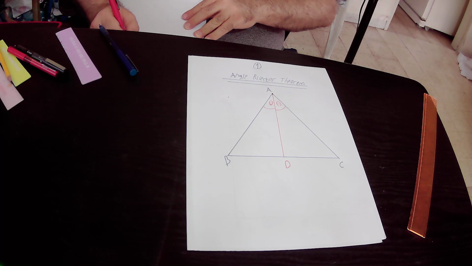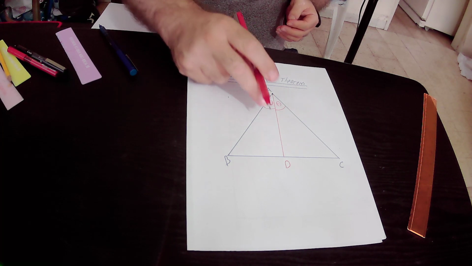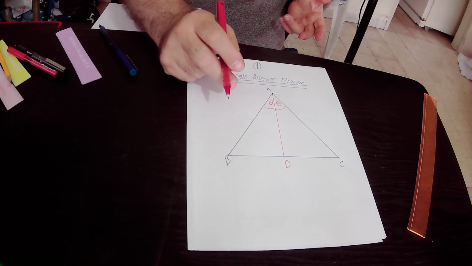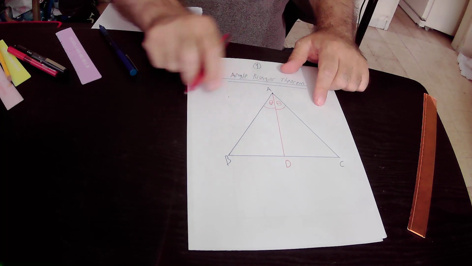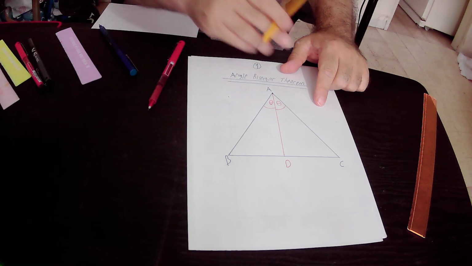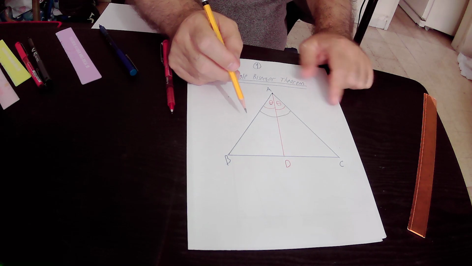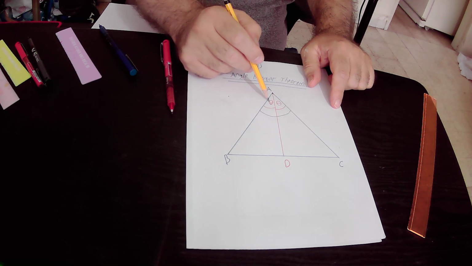So according to the angle bisector theorem, AD is an angle bisector because it bisects angle BAC, that is to say, it divides angle BAC into two equal parts, theta and theta.